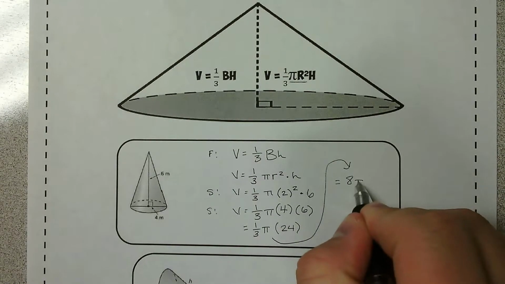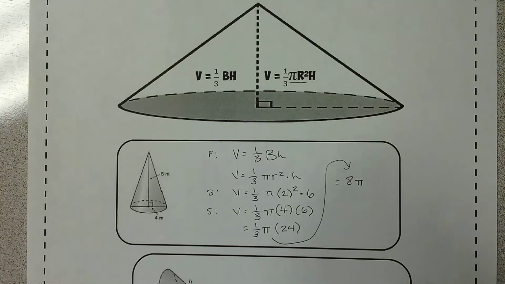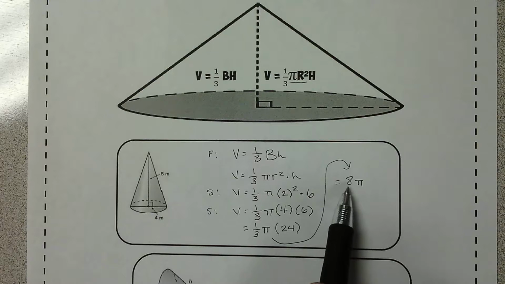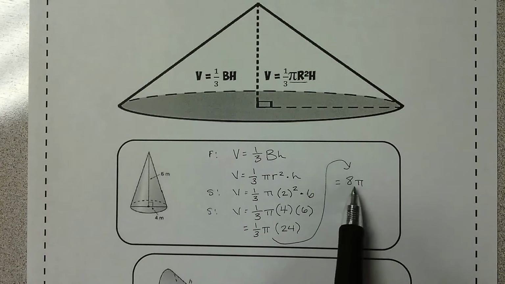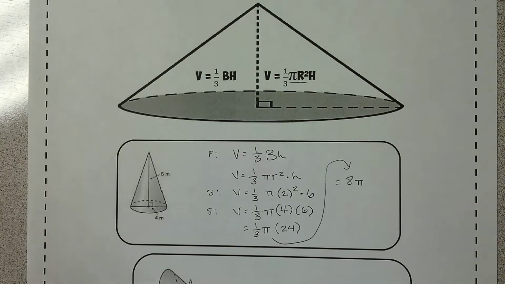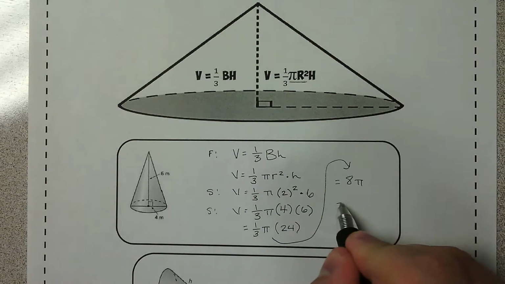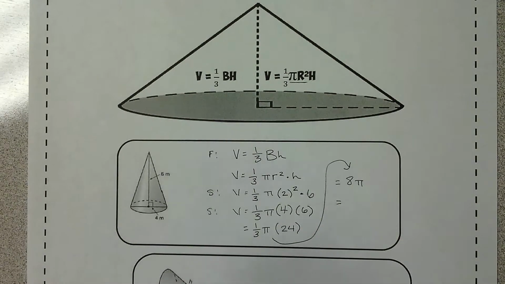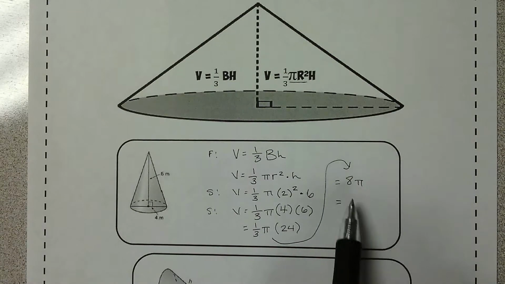Remember, we talked about on our level 3 of cylinders, we can answer in terms of pi. So I've gone through and I've put my answer in terms of pi here. So my answer for this cone is 8 pi in terms of pi. Now, if it doesn't specify that and it wants us to round, in this case we're going to go to the nearest hundredth. Remember, that's 2 places after the decimal. We're going to do our 8 times our pi.